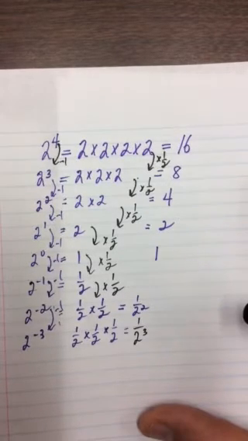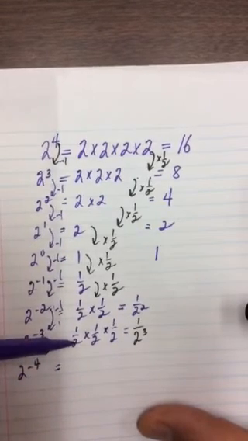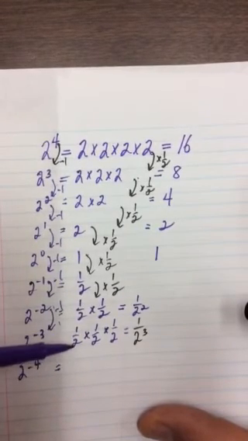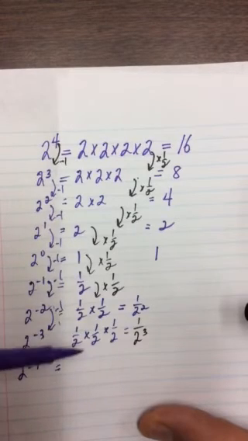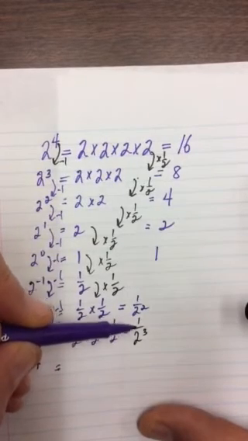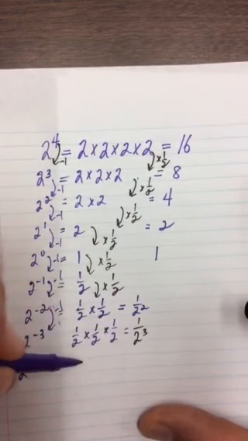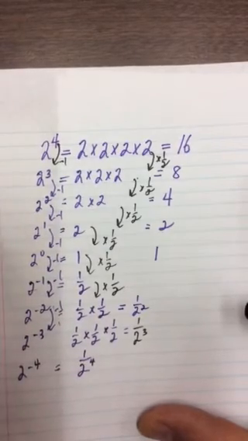So if I end up where I started, 2 to the negative 4th power, as you can see here, the last time I had 3 1/2s that I'm multiplying together, and now I'm going to do that one more time, and you can predict what's going to happen here. I had 1 over 2 cubed, now I have 1 over 2 to the 4th power.